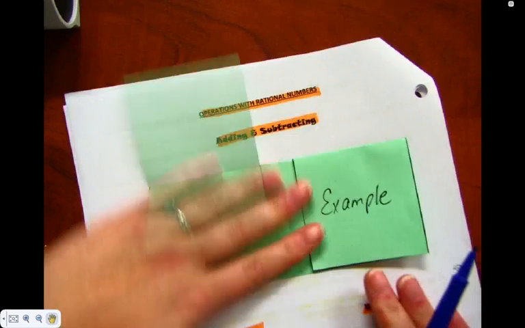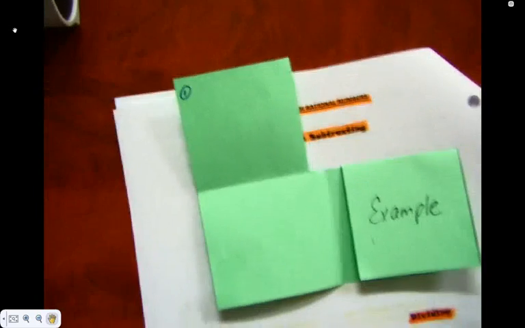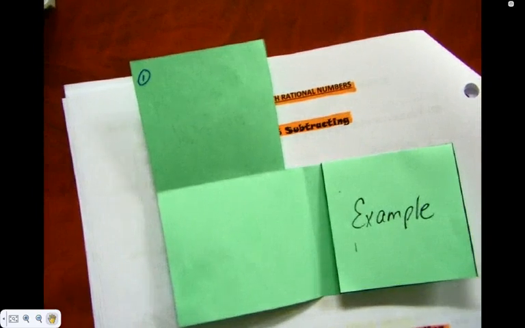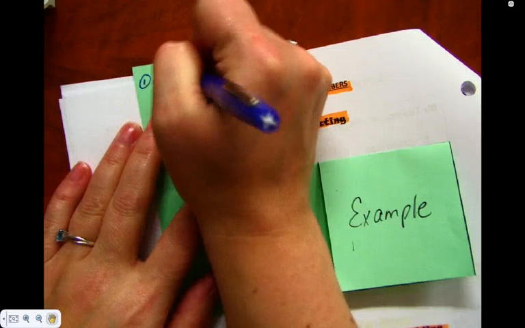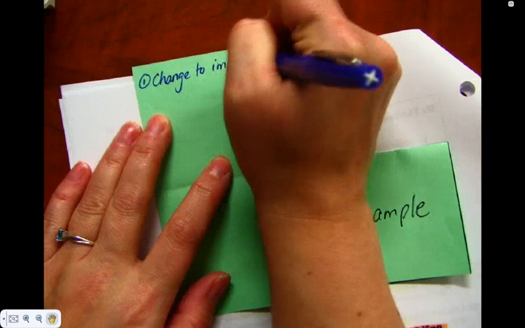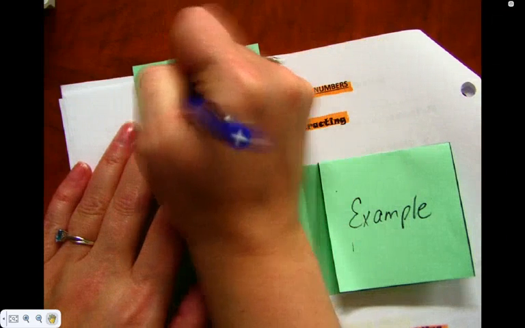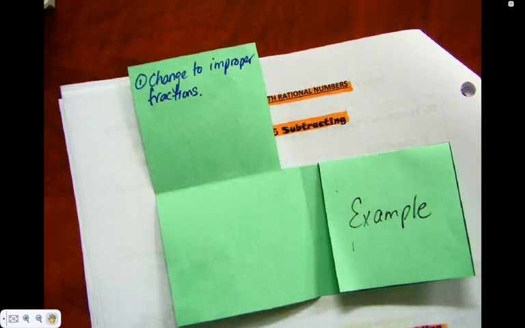I'm going to open the method one first and start at the top, step number 1. Step number 1 is change to improper fractions.